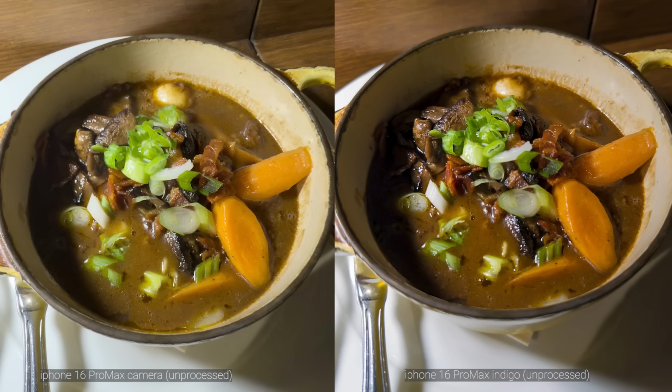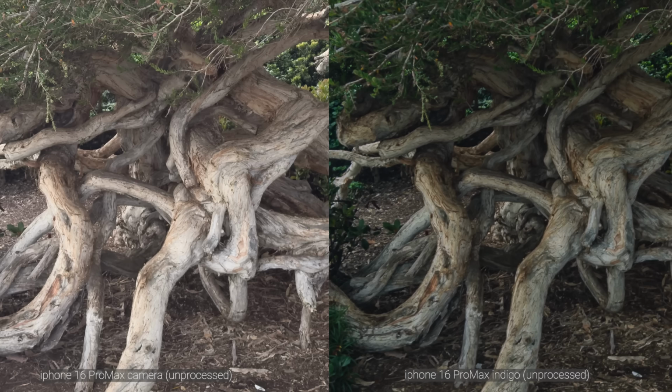So I'm going to show some examples, so they don't over apply the adjustments to make it look fake. It looks a lot more realistic.